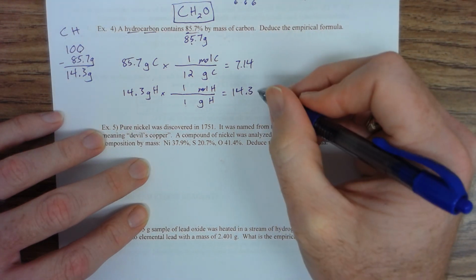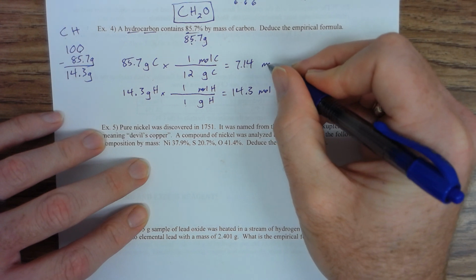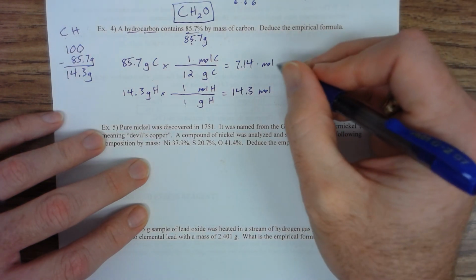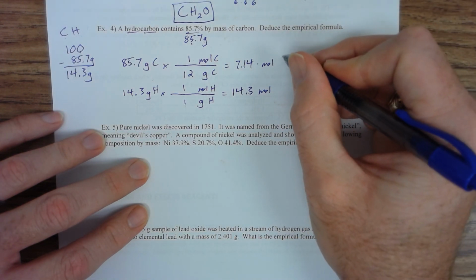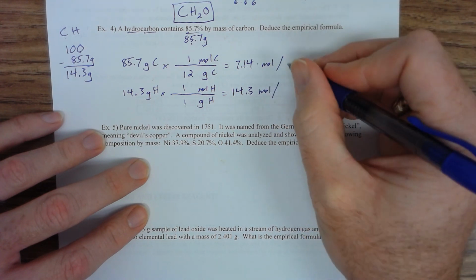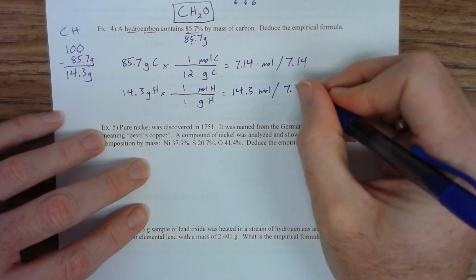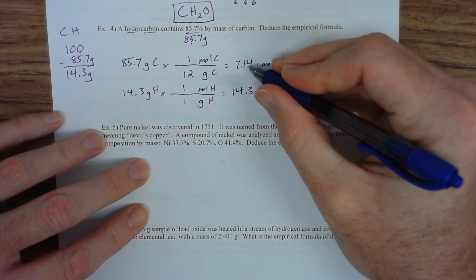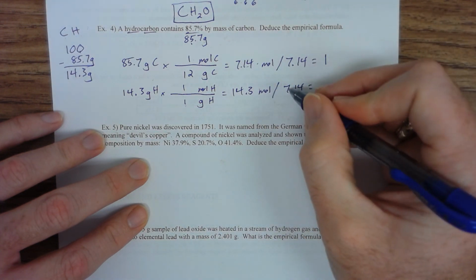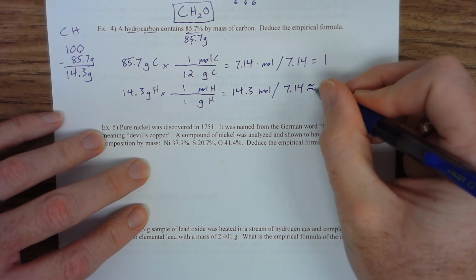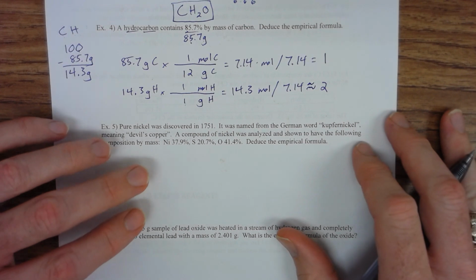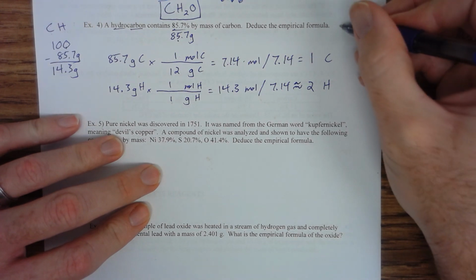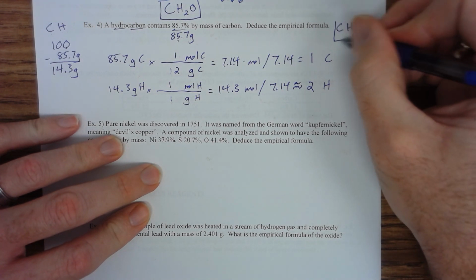Okay, so we've got these numbers. These are the moles. Now these are the actual ratios of carbon to hydrogen. Can you see a ratio yet? Probably so. But here's an easy way to see that ratio: you just divide them by the smallest number, 7.14, because not always is it easy to see the ratio. So that is obviously 1, and this is not exactly 2, but close to it, so we'll just round it to 2. That is our ratio of carbon to hydrogen. There's 1 carbon for every 2 hydrogens, so our empirical formula is CH2.